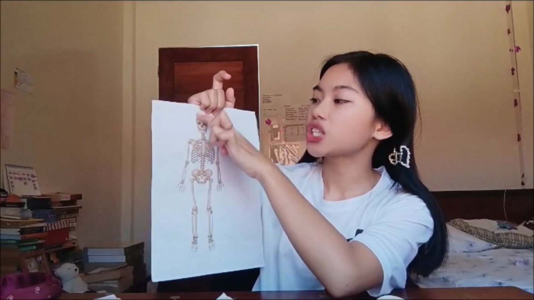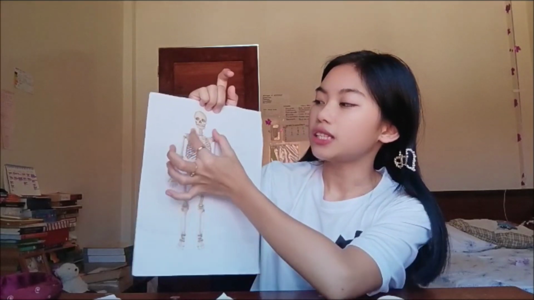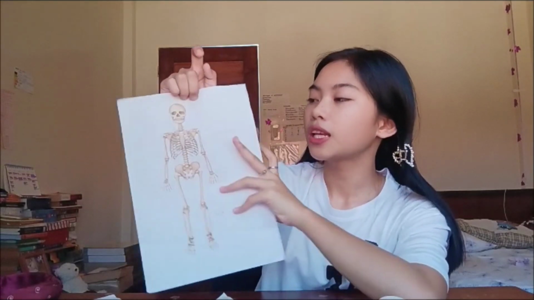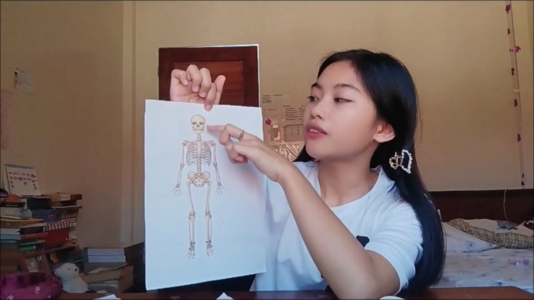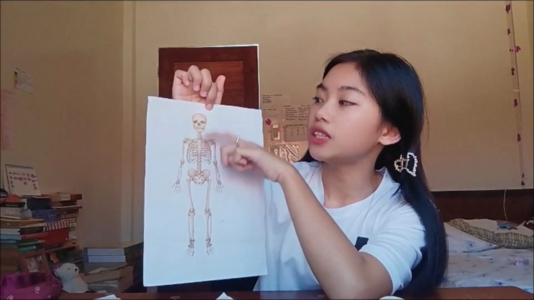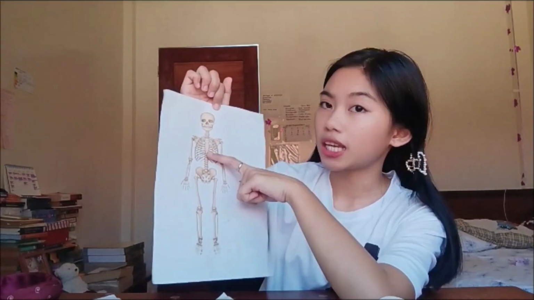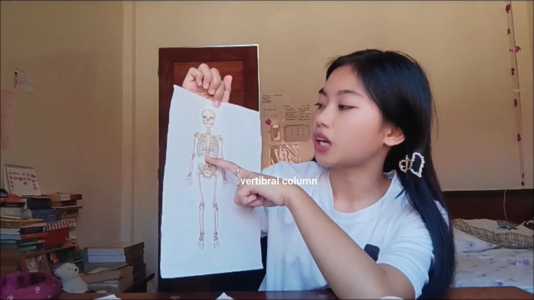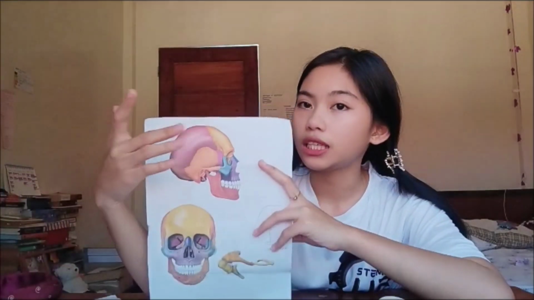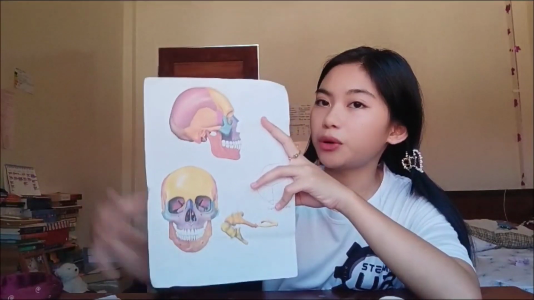There are two sections in our bones. We have the axial bones and then the appendicular bones. The axial bones consist mostly of the skull, the thoracic cage, and then the vertebral column. While our appendicular bones mostly consist of the limbs, the upper and the lower limbs. First, we're gonna talk about the skull and then the facial bones.